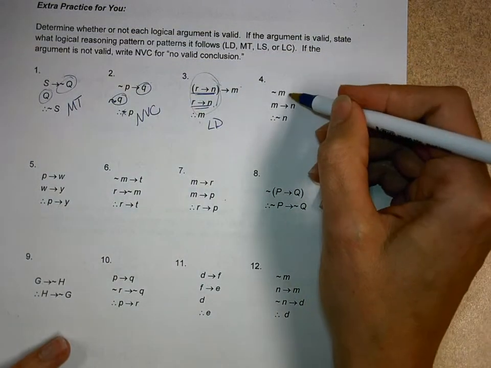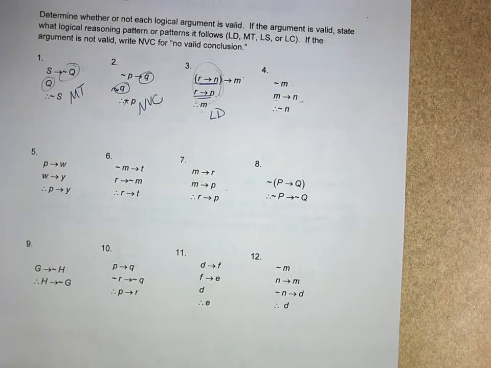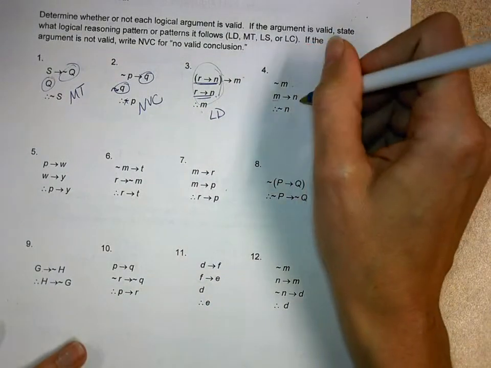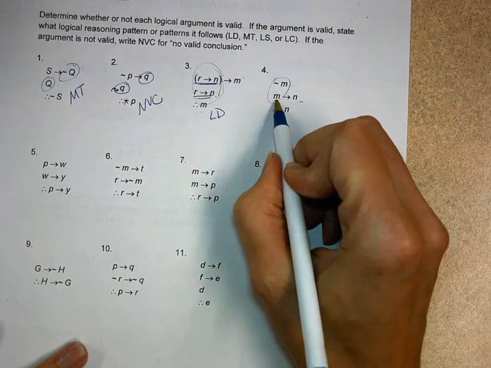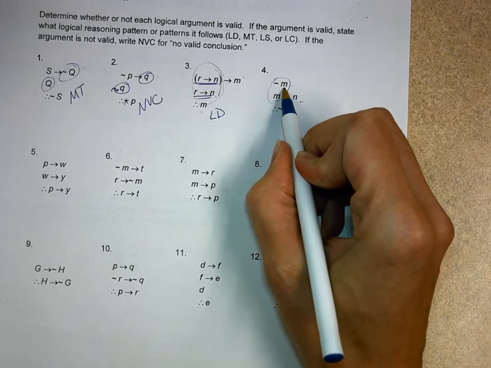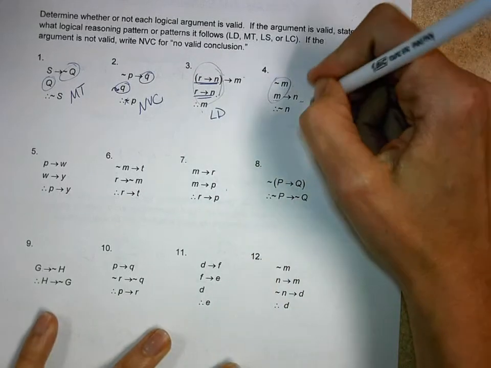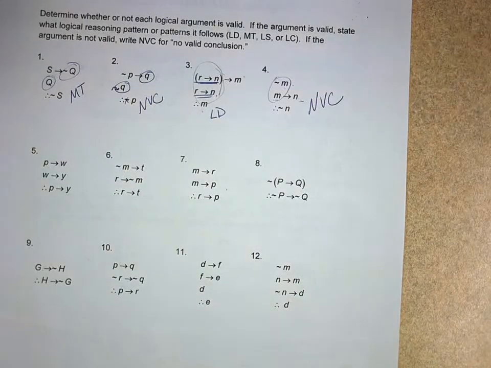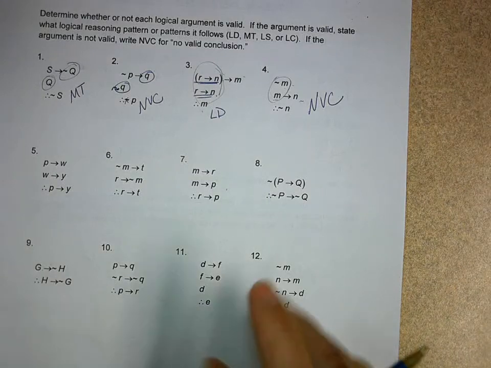All right, let's look at the next one. I'm given a single proposition and a conditional statement. Now when I look at this, I go, okay, here's my conditional. What did I work with? Oh, I worked with the hypothesis and I negated the hypothesis. I have no law that tells me I can negate the hypothesis to get a negative conclusion. That is a non-valid conclusion. It's not valid. It's not LD or MT.